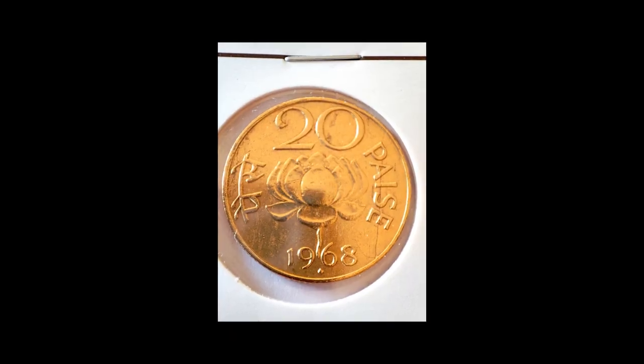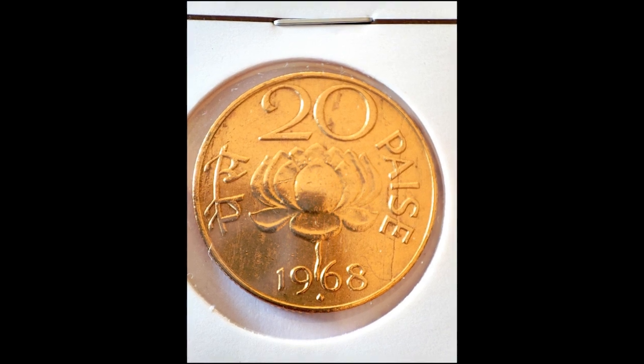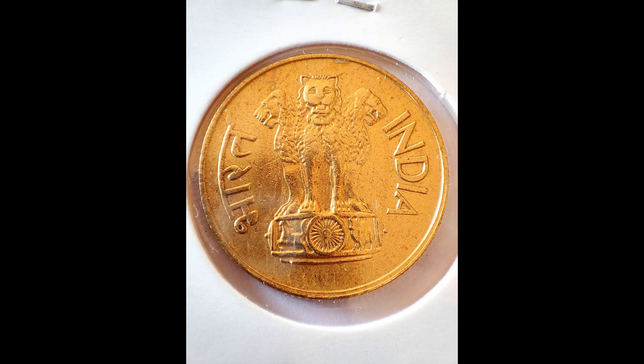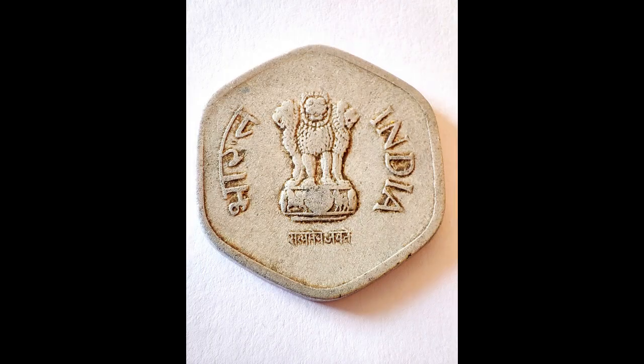20 paisa coin was originally introduced in 1968. It was one of the least known coins to common Indian people. 11 years later, it was reintroduced in aluminium as the aluminium series of Indian coins began its journey in full flight, as rupee plunged into another low exchange value against US dollar.